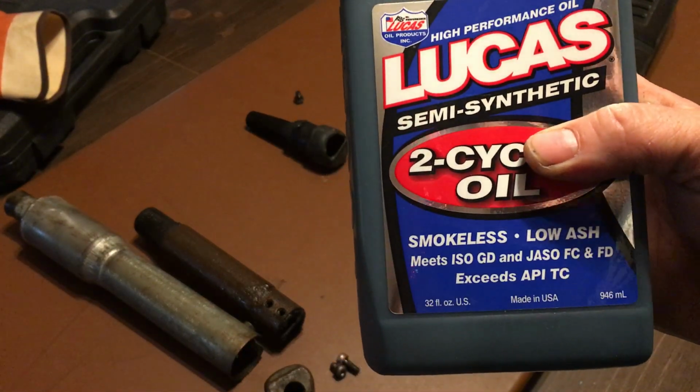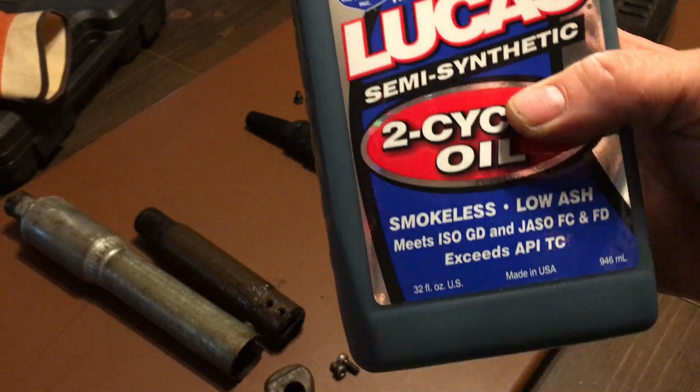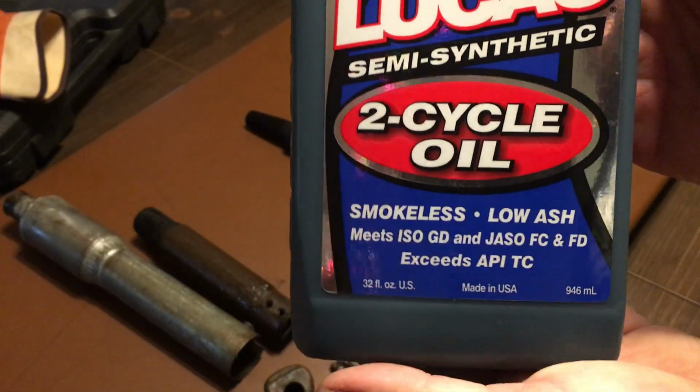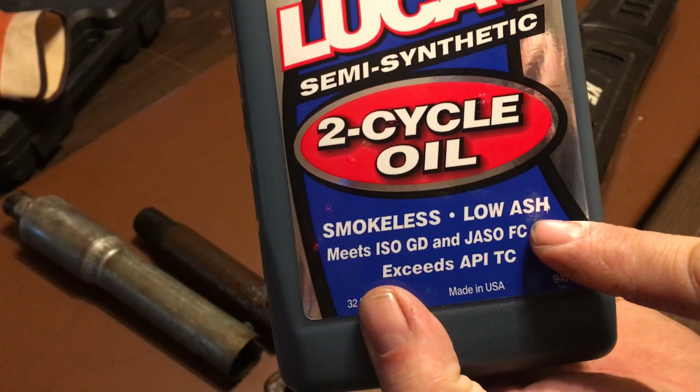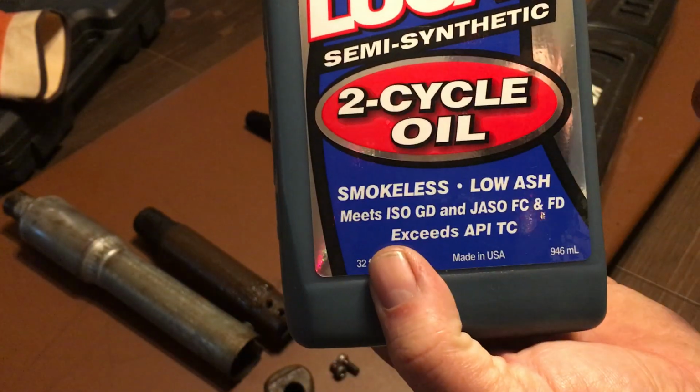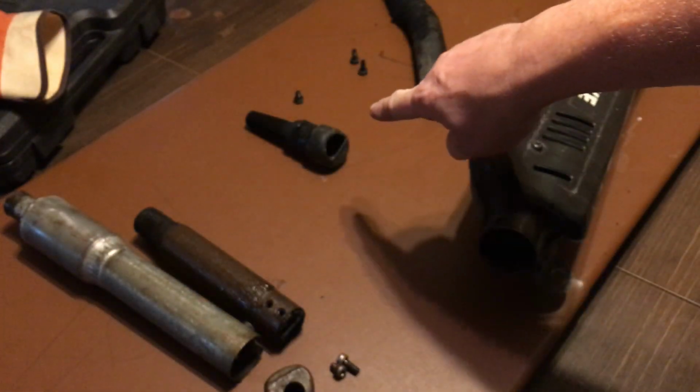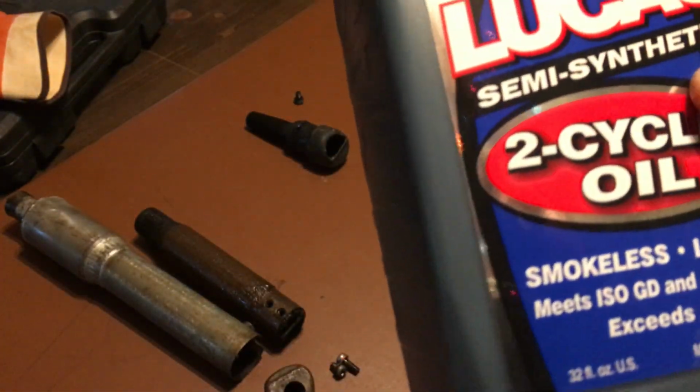Okay, this is a high performance semi-synthetic. So it's natural and man-made 2-stroke oil. It says smokeless, low ash. Low ash is going to give you less soot. Okay, keep that in mind.